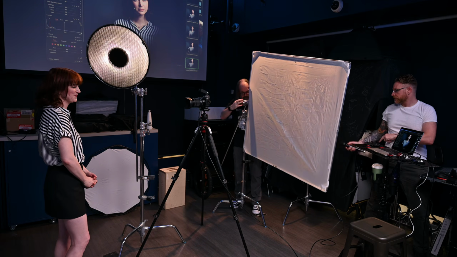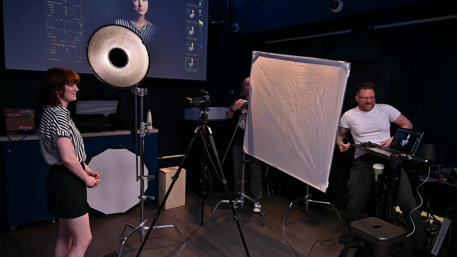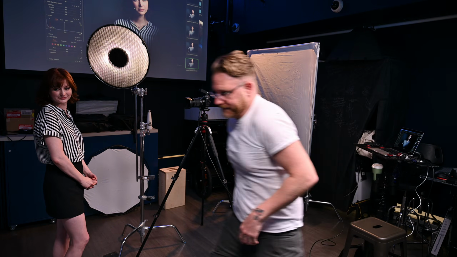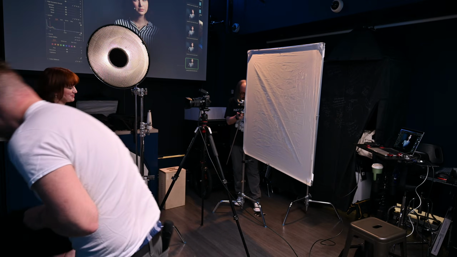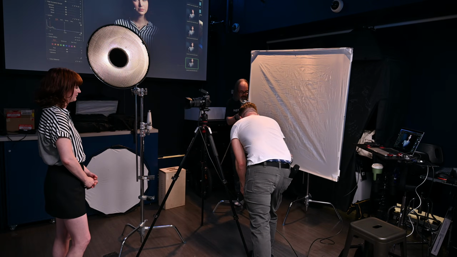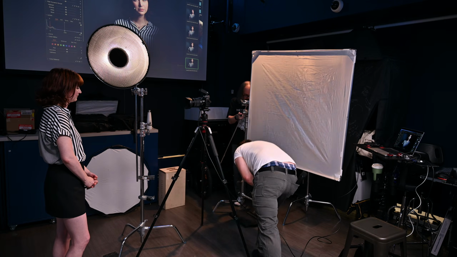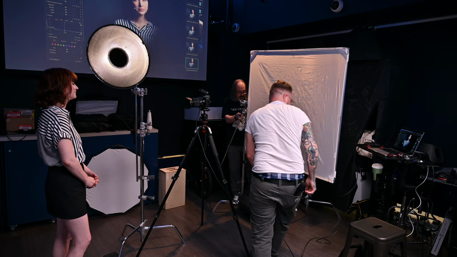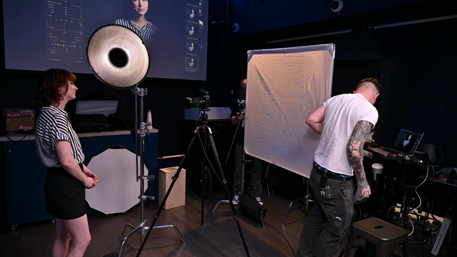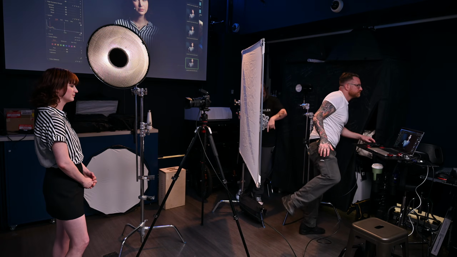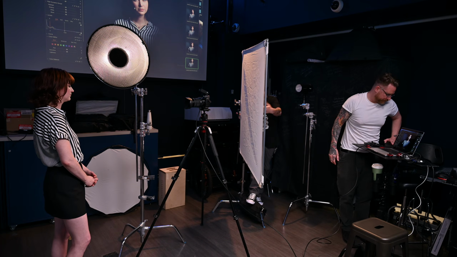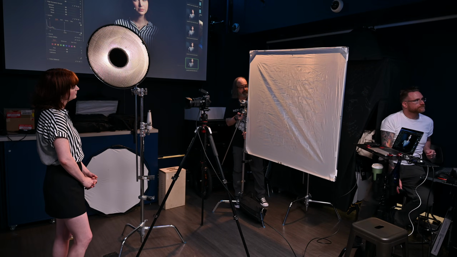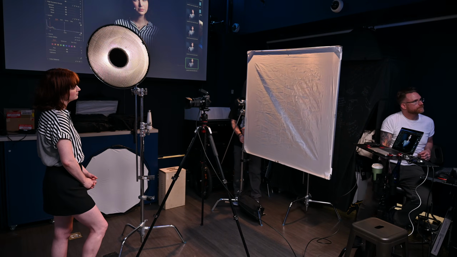All right, so I'm going to place this here. We probably should use a sandbag. I'm waiting for the sandbag police to come and yell at me. All right, so when we're using a C-stand like this, we want to put the weight over the leg that's sticking out, and we want to put the sandbag over that same leg. So just like that. That's how we do it. All right.